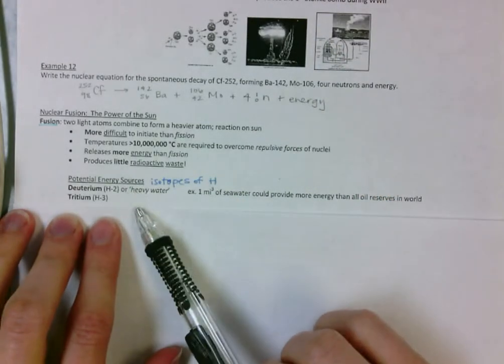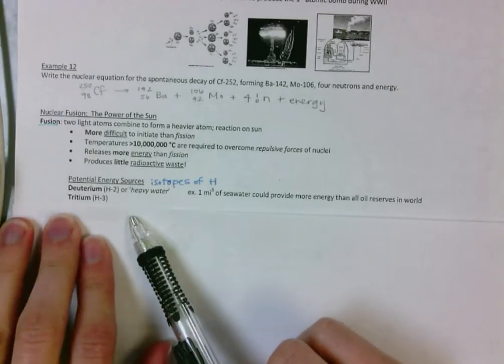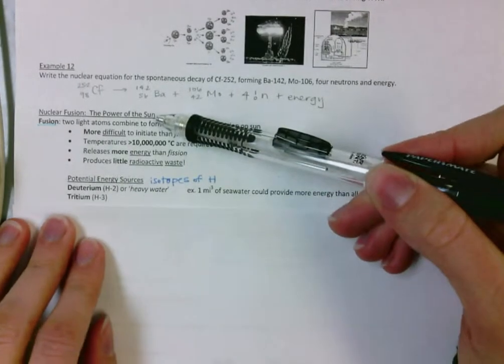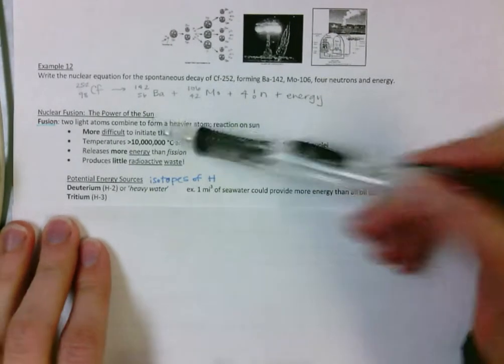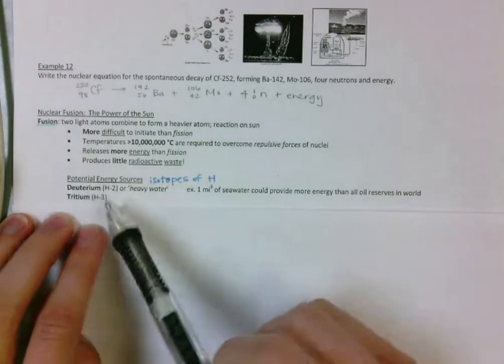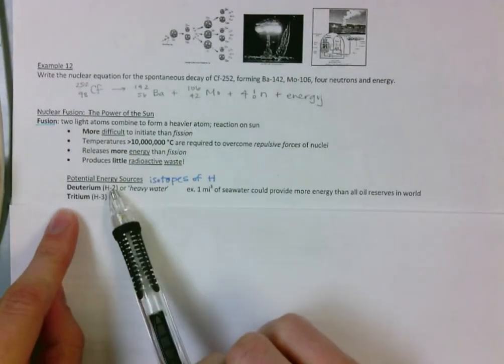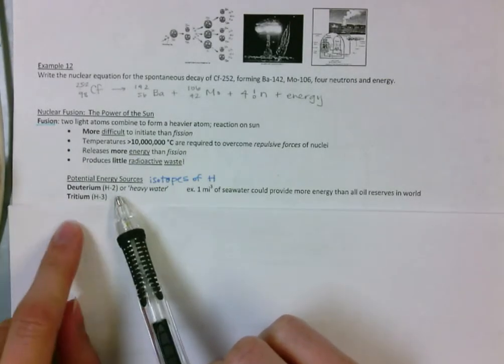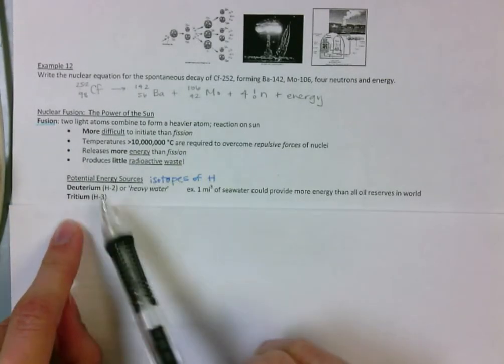But yeah, so with fusion, we have very little radioactive waste. Okay, so we have a few different potential energy sources that if we can fuse them with other things, we can produce a lot of energy. So deuterium and tritium. Both of them are isotopes of hydrogen.